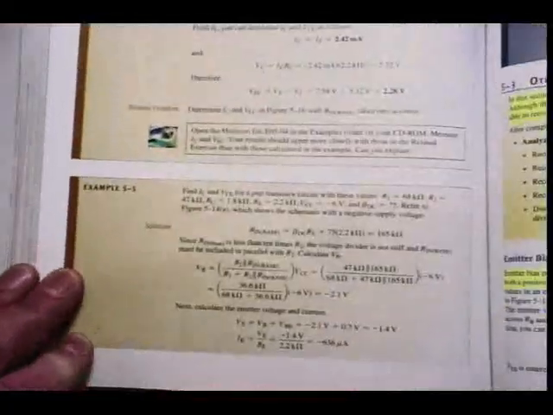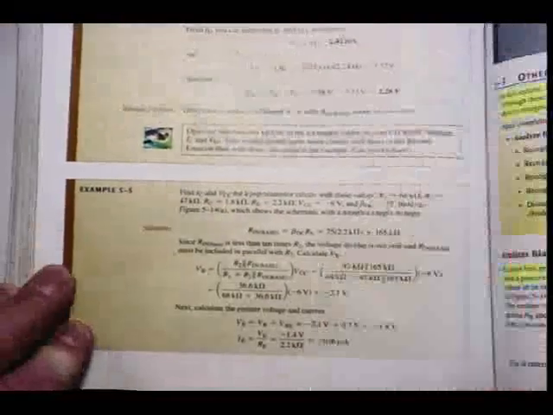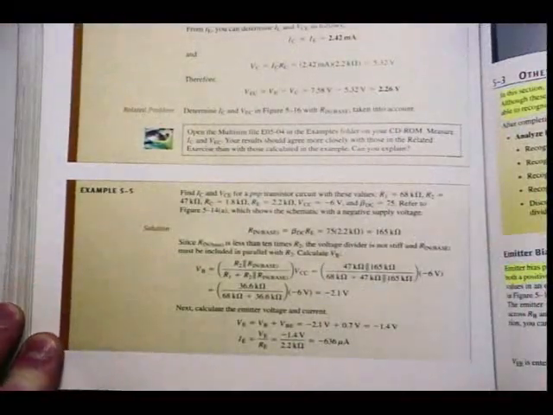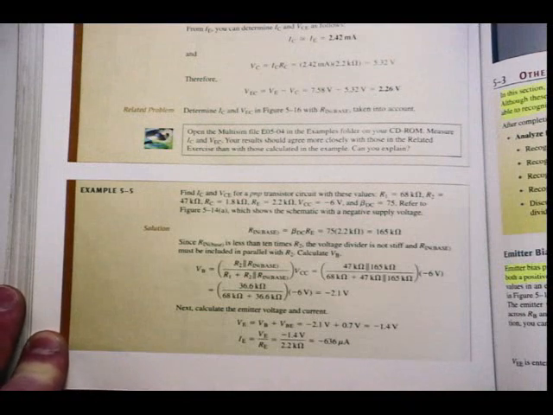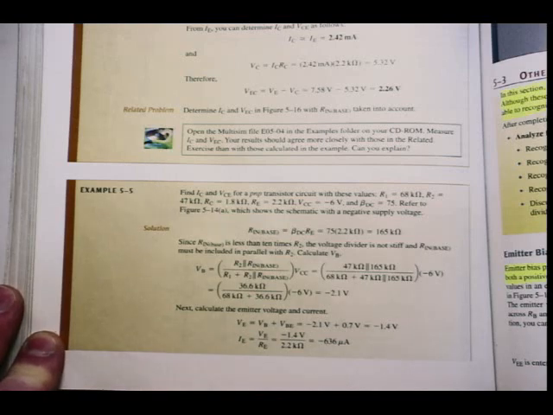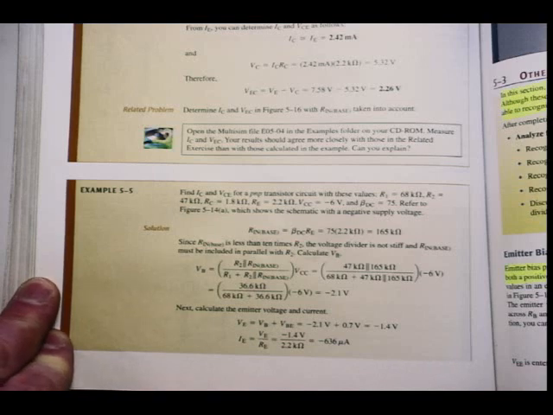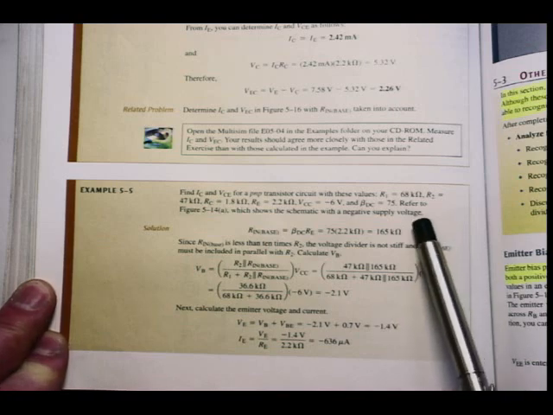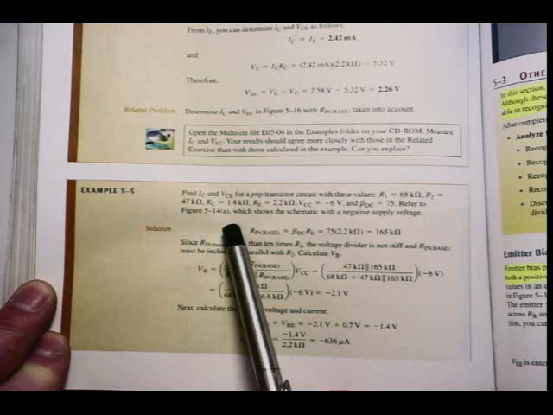So we're not going to do example 5.4. I want you to do example 5.5. Let's have a look at example 5.5 quickly at the bottom of page 228. The question there asks, find IC and VCE. What is IC and VCE? Parameters for the Q point. Now remember, the axis is always IC against VCE. For the PNP transistor circuit with these values, R1 and R2 and so forth, but they ask you to refer to figure 5.14A.